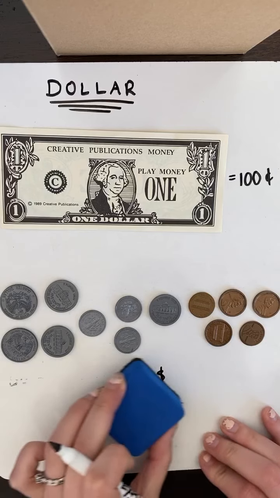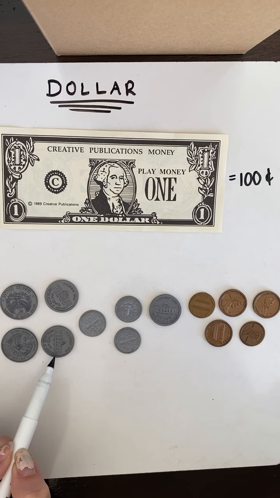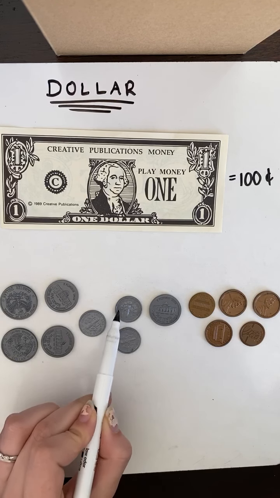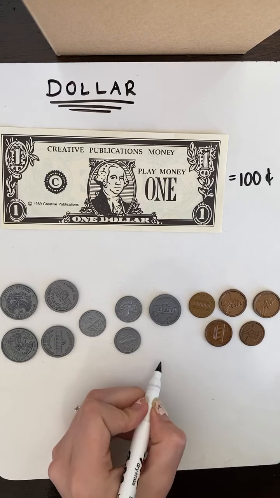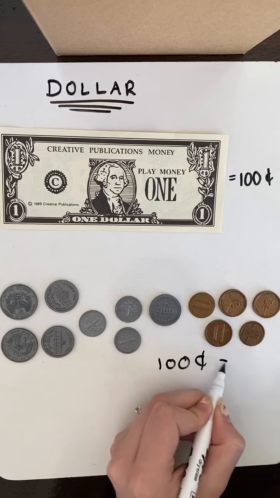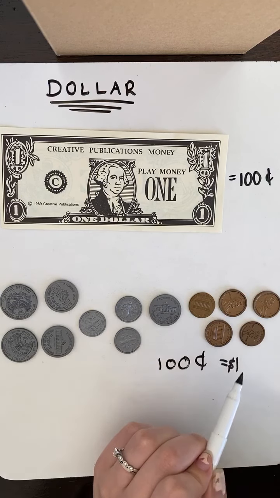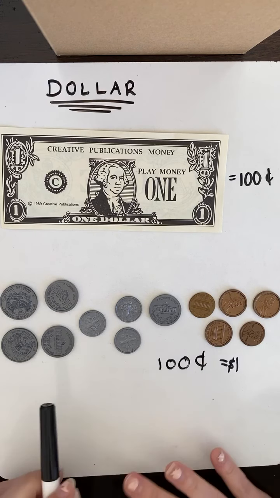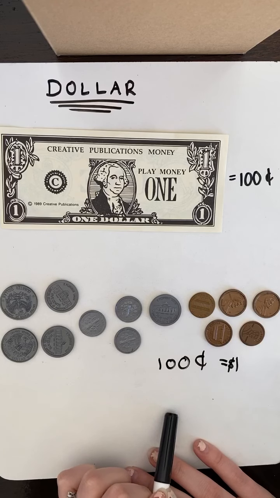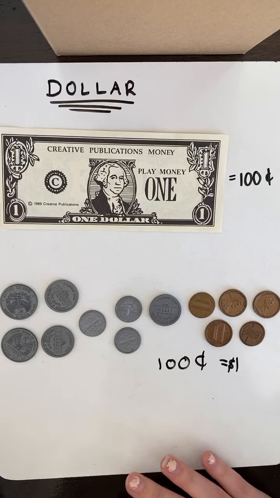What if I started over here on the other side though? 25, 50, 55, 60, 70, 80, 90, 95, 96, 97, 98, 99, 100 cents, which equals $1. This is easier going here to here, but sometimes if we want to change it up, we can try the other way. But our book makes it easier to go from left to right when you're counting on. This equals 100 cents, which equals $1.